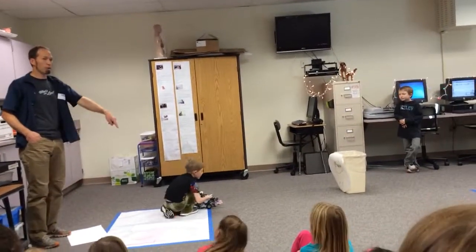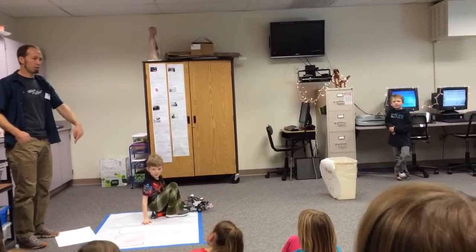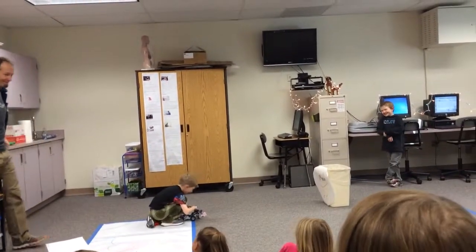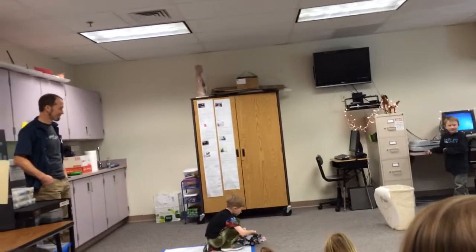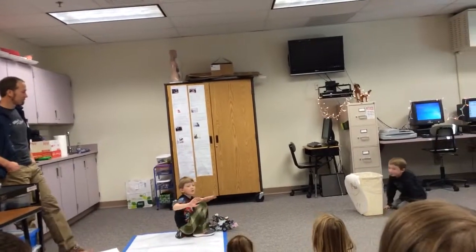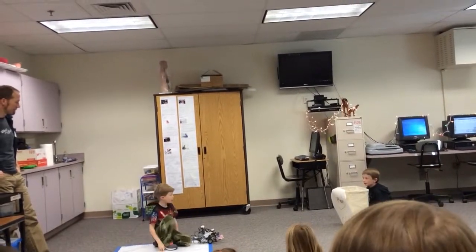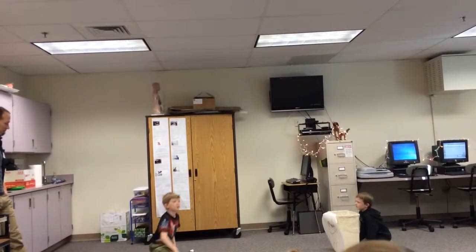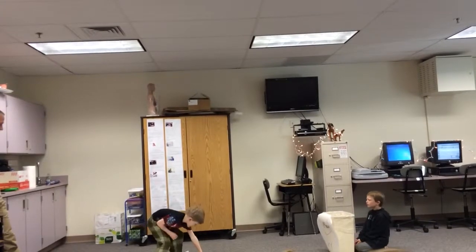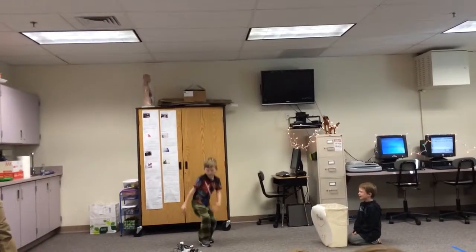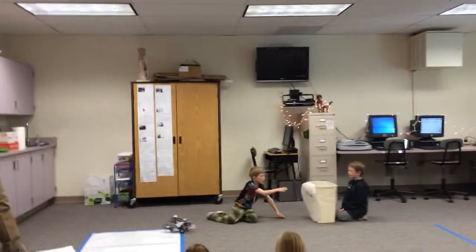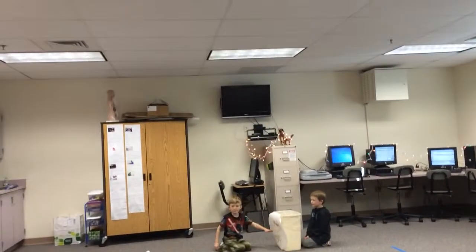So this is Earth. It's sitting on Earth. Now everyone has to be very quiet right now. It uses the sensors it has on it to do the whole thing. First, it goes out and uses the ultrasonic sensor to find the moon.